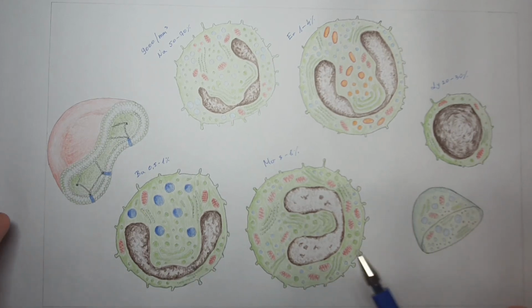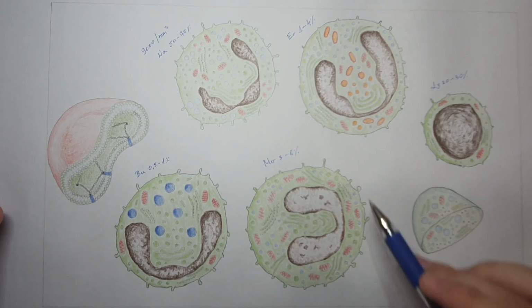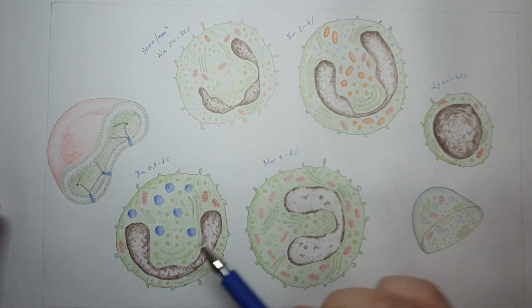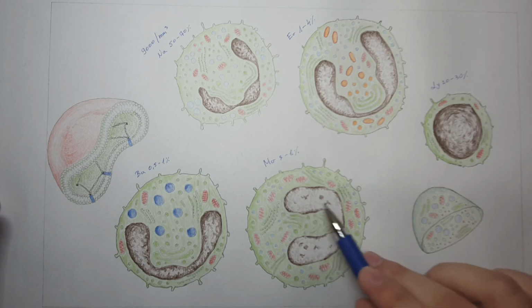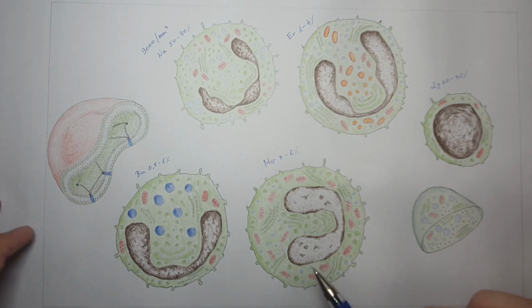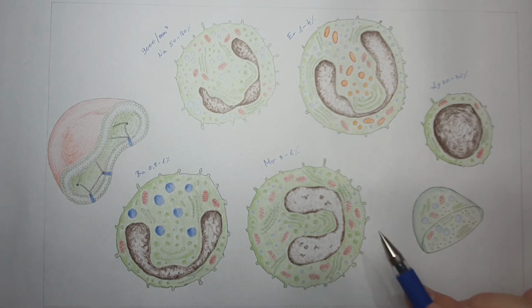Then we have monocytes. Monocytes are actually bigger than my representation. They can be about 20 micrometers, and all these other cells can be 10 to 15 micrometers. They have also a horseshoe or a kidney-like nucleus. They have well developed organelles, and also they have small azurophilic granules which represent lysosomes.